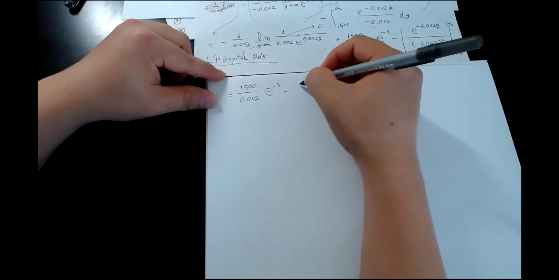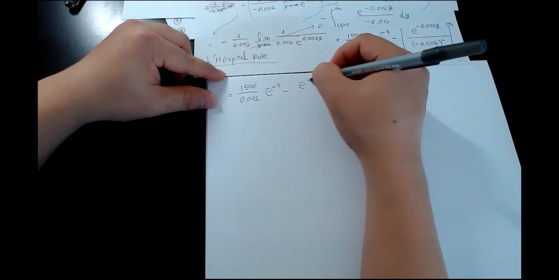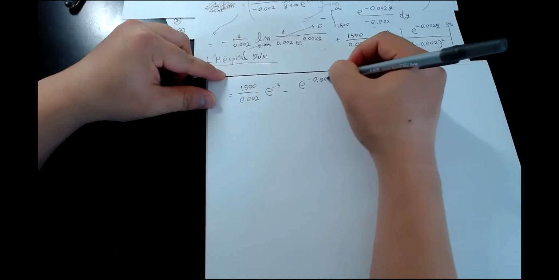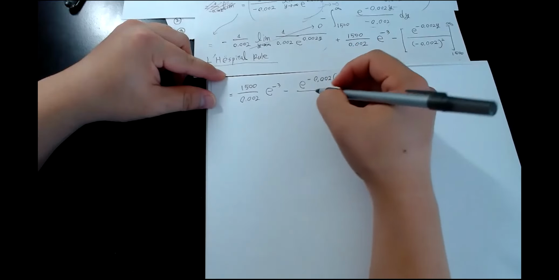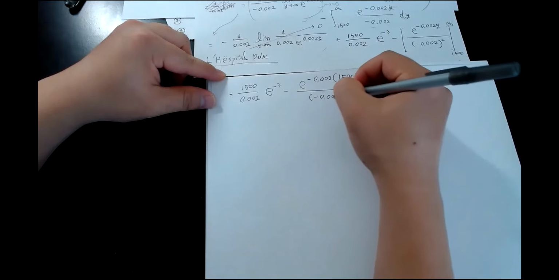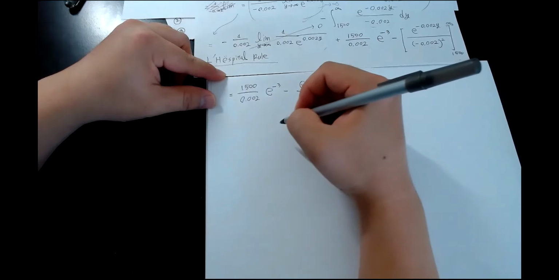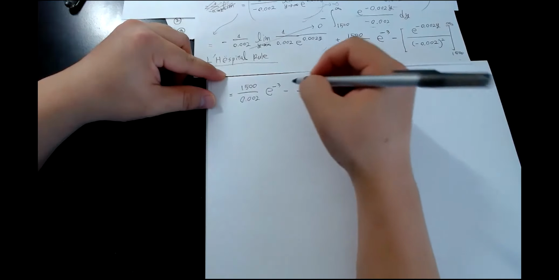So minus e to the minus 0.002 times 1500 over minus 0.002 squared, and that should be plus, right?